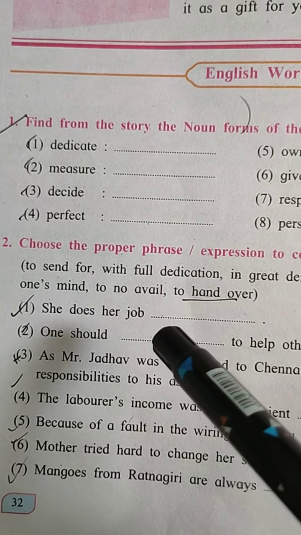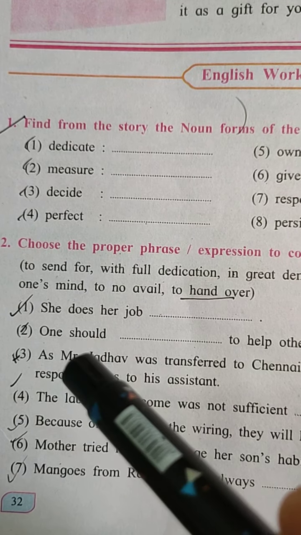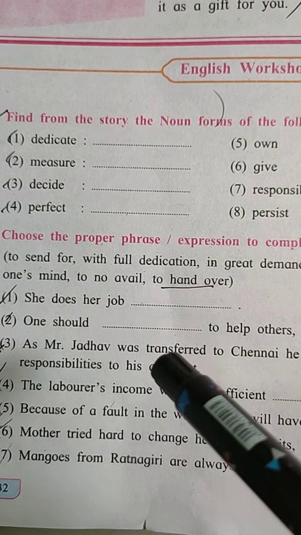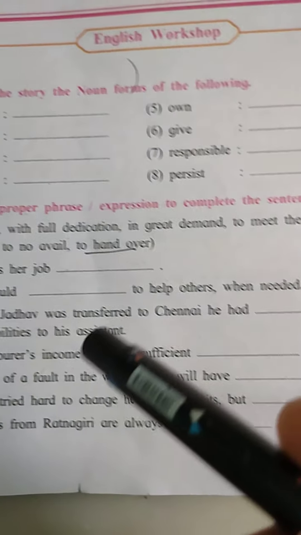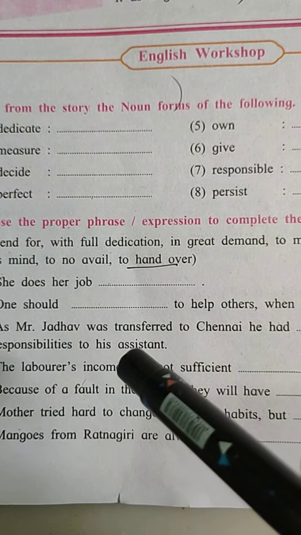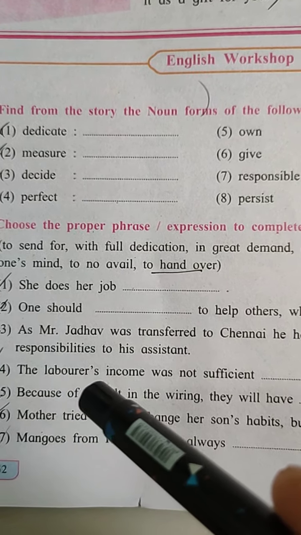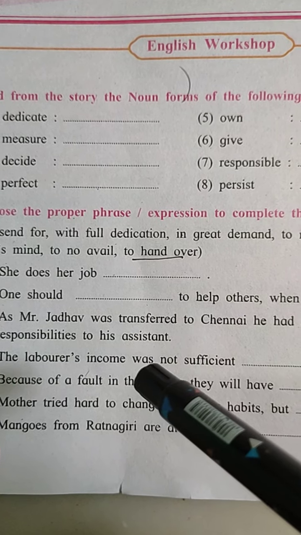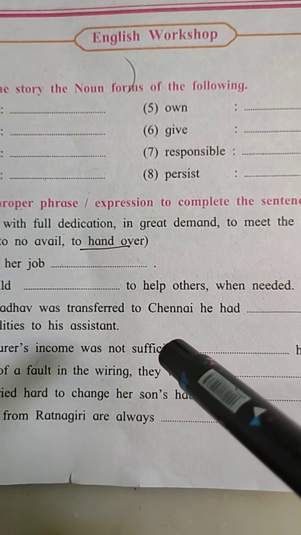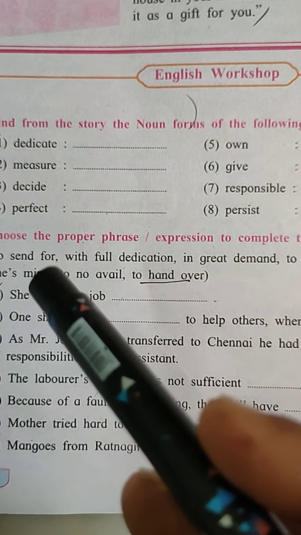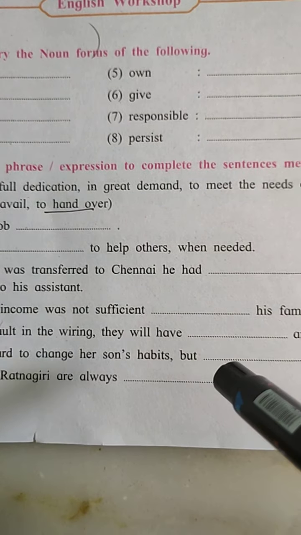Make up one's mind. As Mr. Jadhav was transferred to Chennai, he had to hand over his responsibility to his assistant. The laborer's income was not sufficient for his family, to send for. Mother tried too hard to change her son's habit, but to no avail.